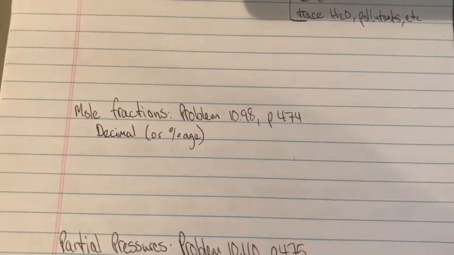So problem 10.98 on page 474. I'll read that out to you. The problem says a gas mixture contains 7 grams of N2, 2 grams of H2, and 16 grams of CH4. What is the mole fraction of H2 in the mixture?